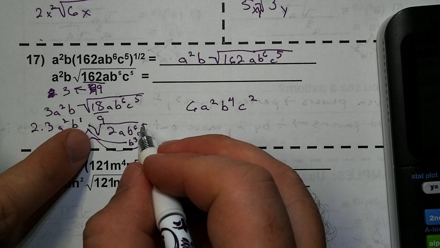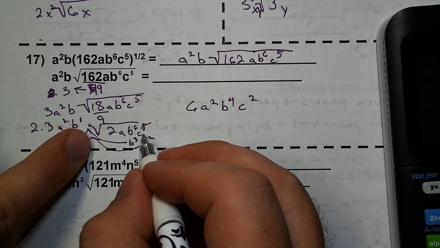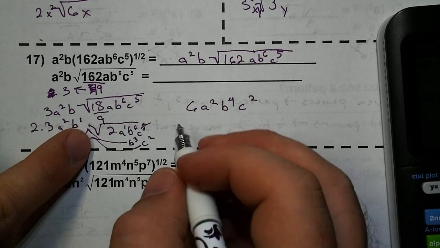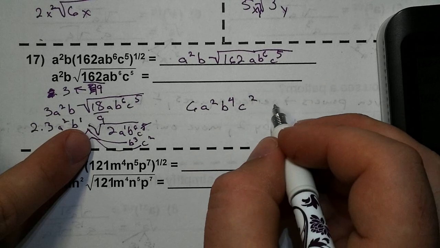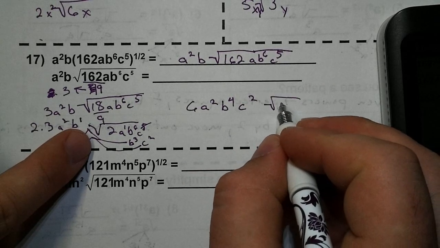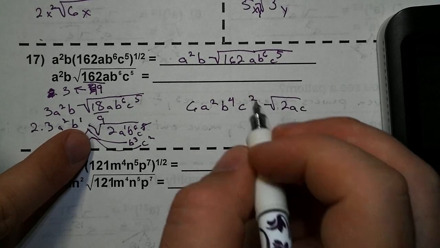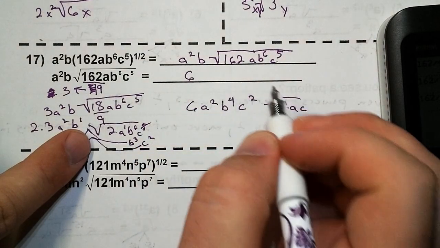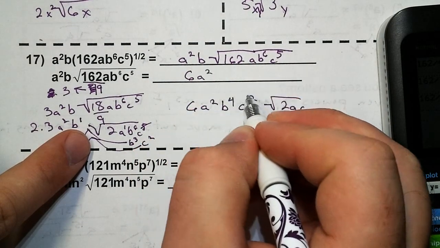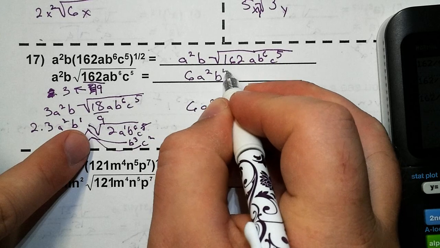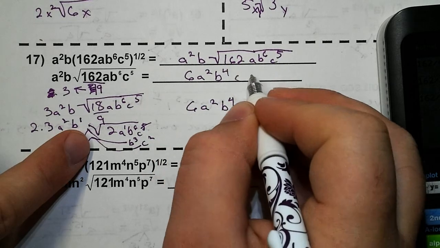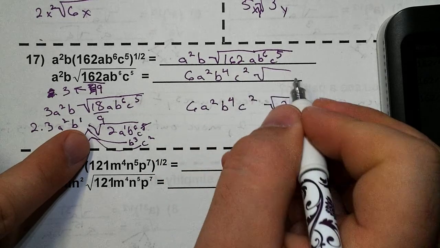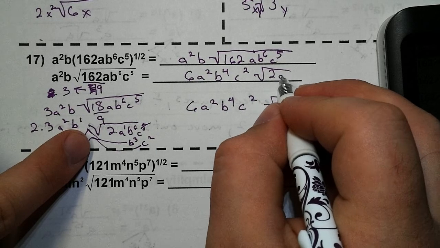And now I will have a c left over and an a left over because those were our odd numbers in the middle. So radical 2ac. So, the final answer, 6, a squared, b to the 4th, c to the 2nd, the square root of 2ac.